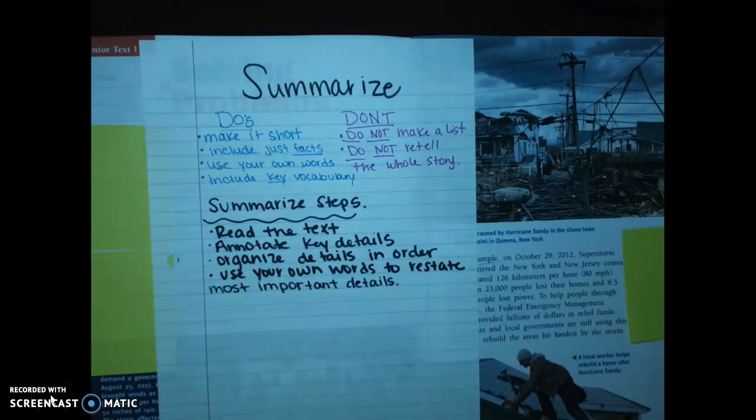Hello readers, so yesterday we reviewed hashtags to develop main ideas. Today we're going to use the important information to find and summarize an informational text. A summary is a short restatement of a text's key details or ideas, right?